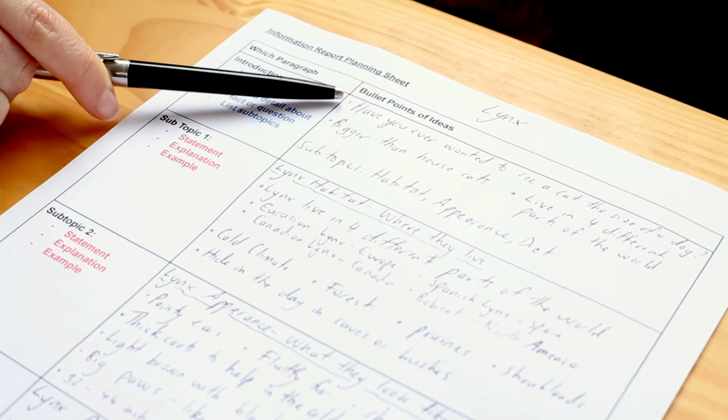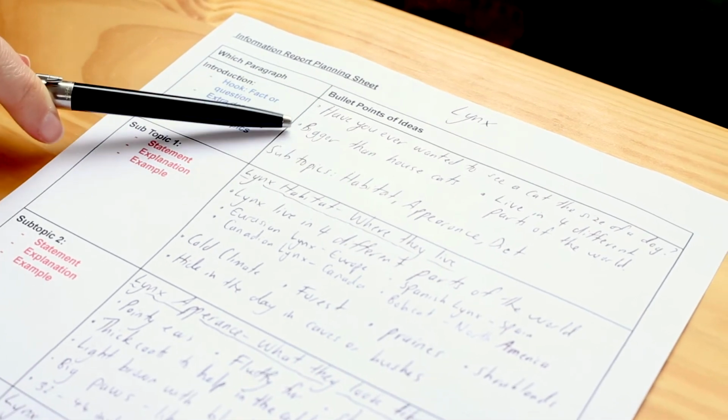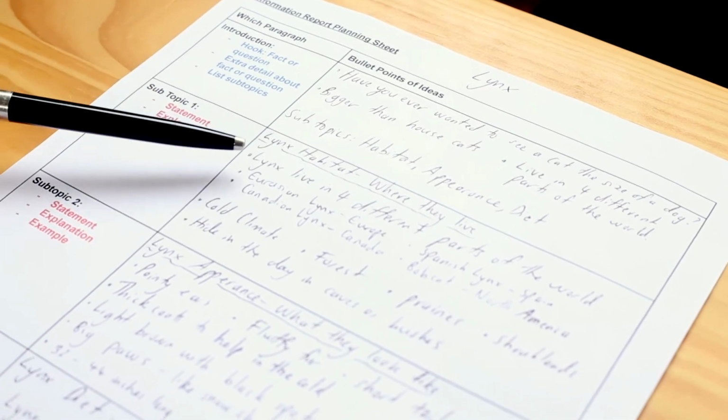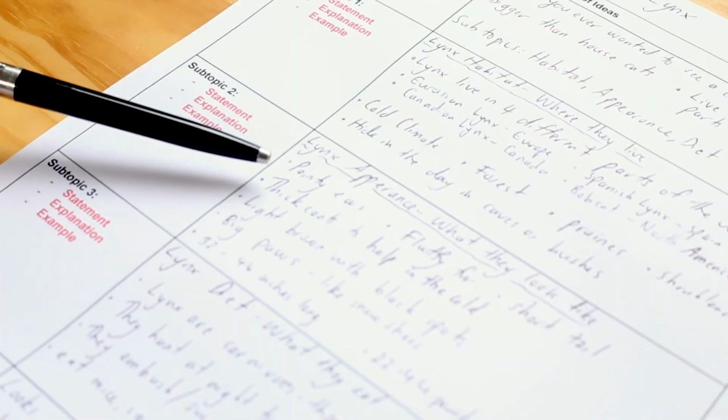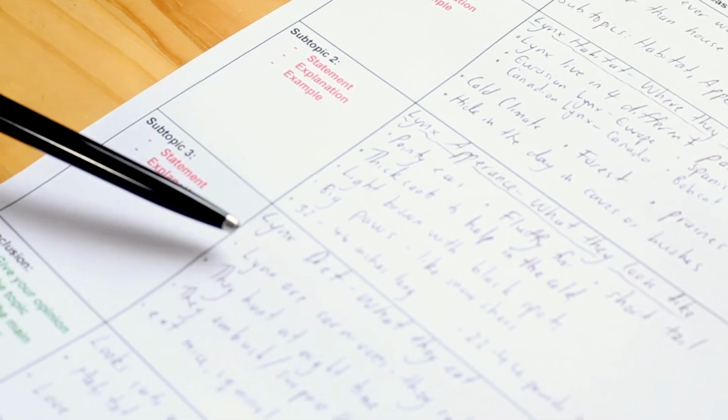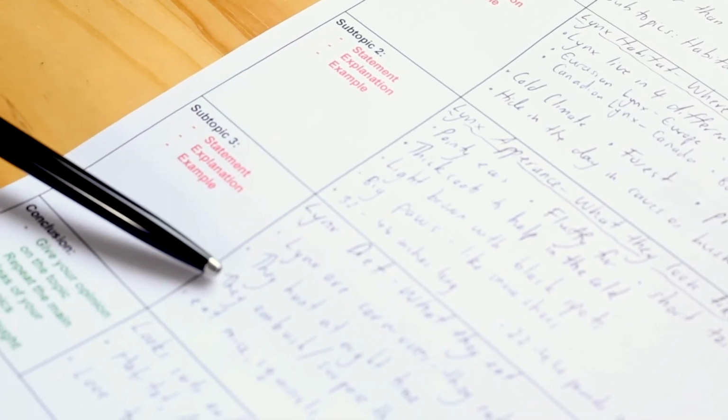Okay, so something that we need to make sure when we're doing our planning is that we only do bullet points and we only do keywords and key phrases. We don't want to take up the whole box writing out lots and lots of sentences, because that just gives us extra writing that we have to do.